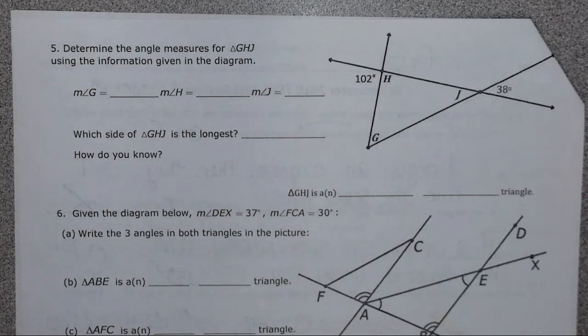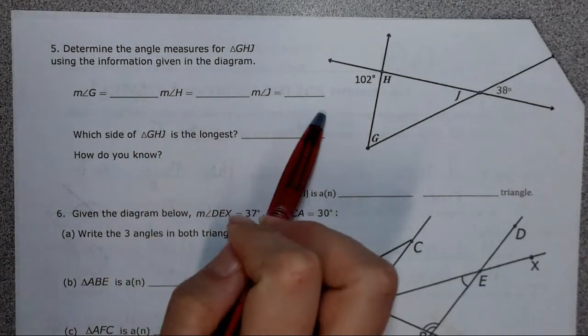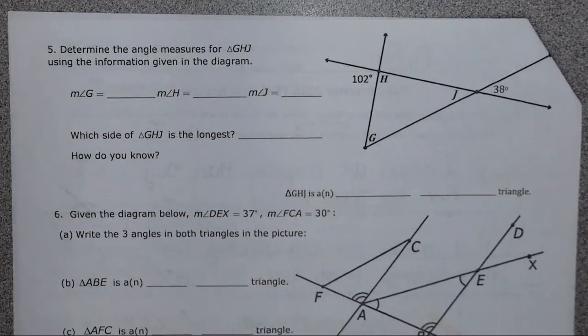Okay. So, number 5, next page. We're trying to determine these missing angles and which side of the triangle is the longest.